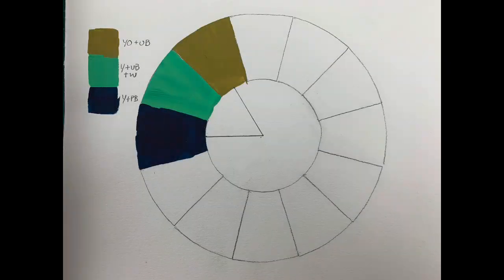In this next example, which we would still talk about as an analogous grouping, I have used different yellows, different blues, and I've also added white into the middle one to create different versions. But we would still talk about this as being an analogous grouping, because I'm not going out into yellow, I'm not going out into blue, there's no oranges, violets, etc. that's been added.